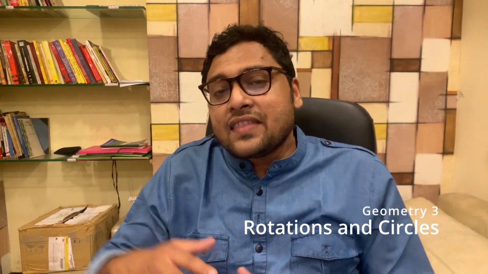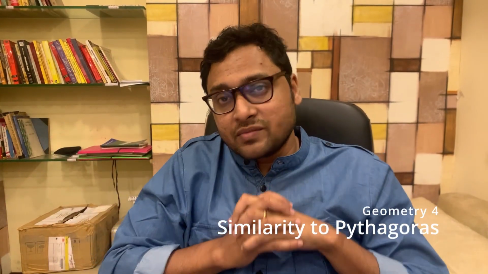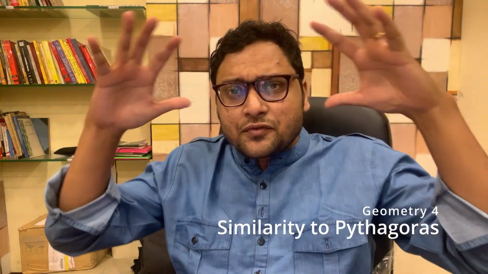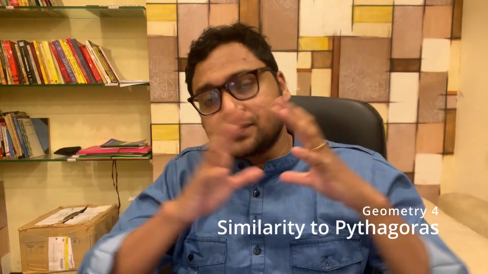So all of them in one place. Then you have the parallel lines. That's the second zone. With parallel lines, there is a lot of application of the so-called midpoint theorem and the different properties of parallel lines. The third section is related to rotation and circles. And the final section is for similarity of triangles, coordinate geometry, Pythagoras theorem, and so on. So these are the 4 main regions.